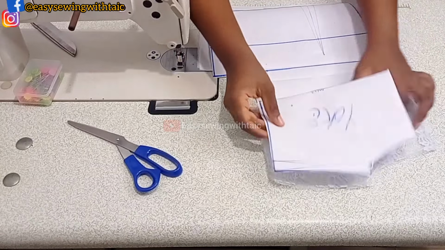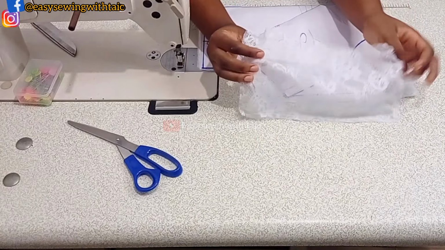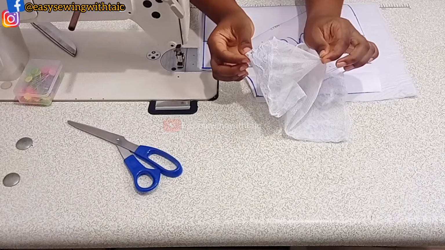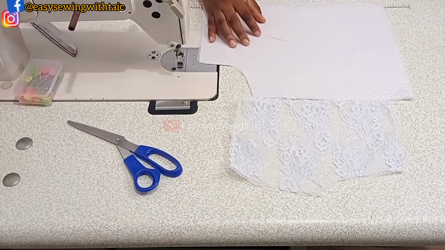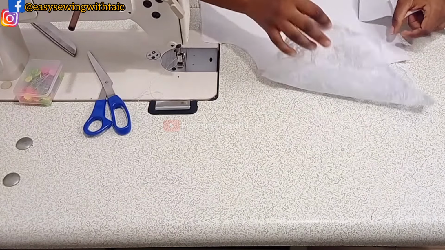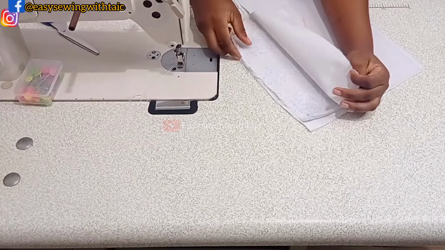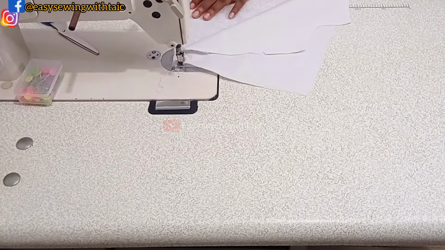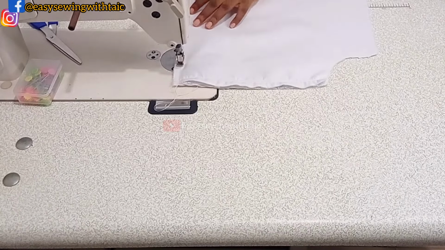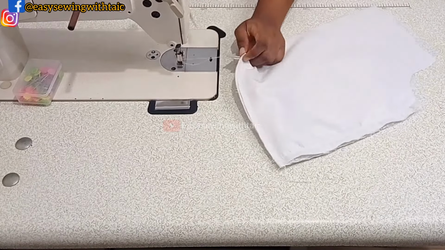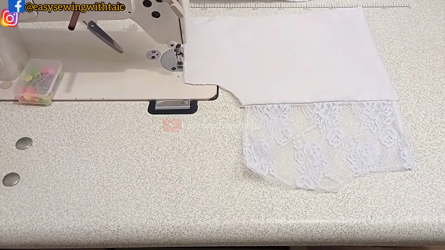Moving on to the back bodice, that is the yoke. I've gone ahead to attach the tulle. The tulle is the lining for this lace. I've gone ahead to attach it like so. Then I'm just going to attach it to the lower part of the back bodice using half an inch like so. I'm going to sandwich the yoke in between the main fabric and the lining. After which I'm going to turn the zipper area with the lining like so. Then turn it inside out, and this is what I have after turning it inside out.